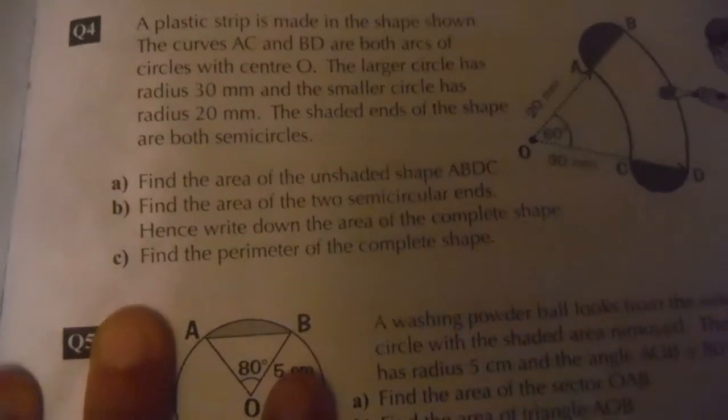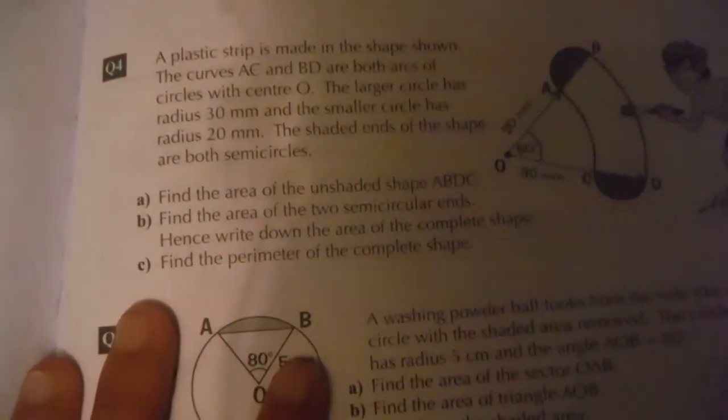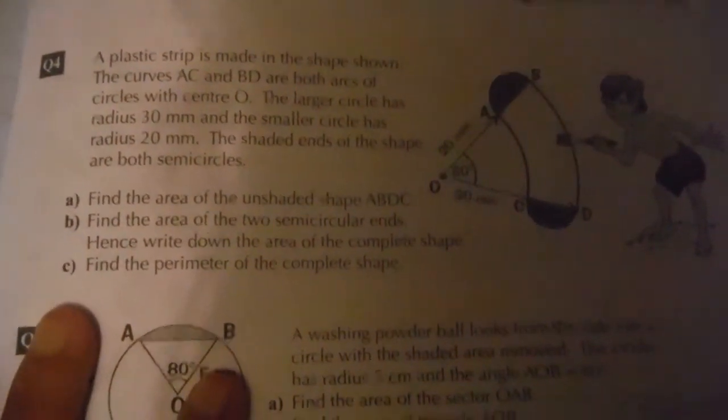So for this question, we're going to be doing 4C. Find the perimeter of the complete shape.